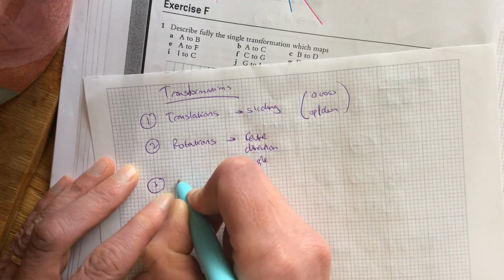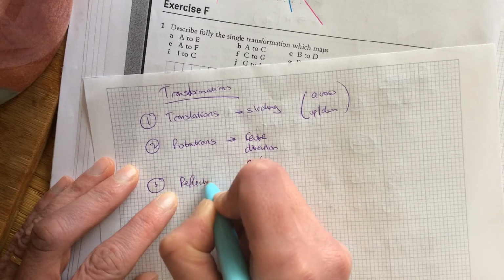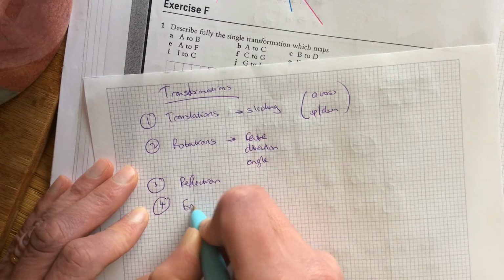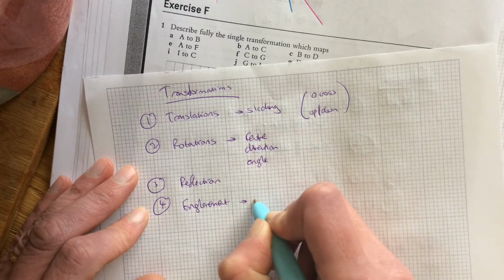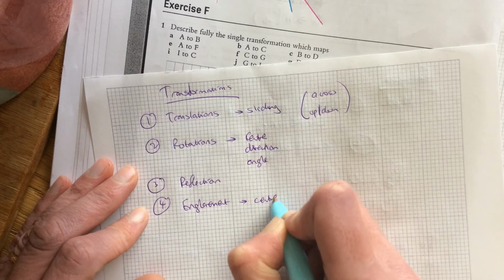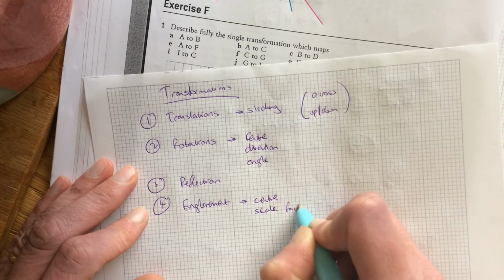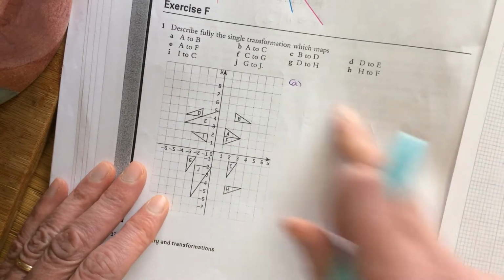Number 3, we had your reflections. Those were the mirror line ones. And number 4 was enlargements. And for enlargements, you had to be told the centre of it and the size of the enlargement, otherwise known as the scale factor. So we're going to take those 4 and see if we can pick them out for this.